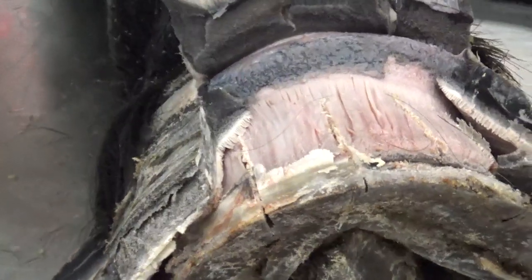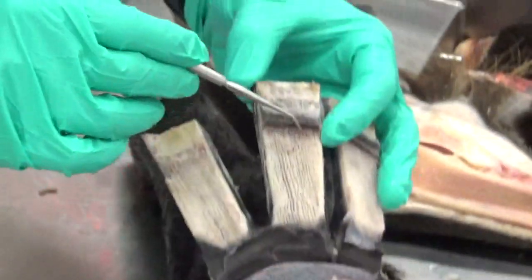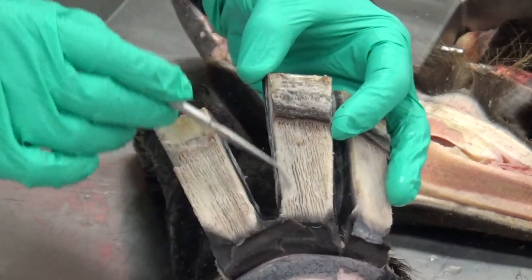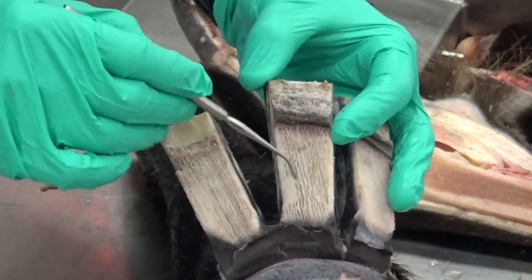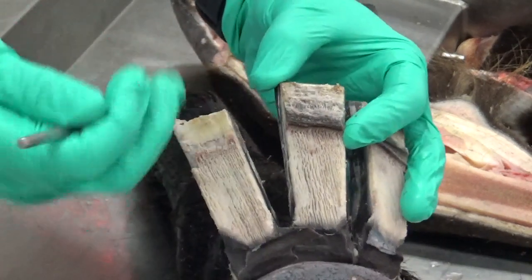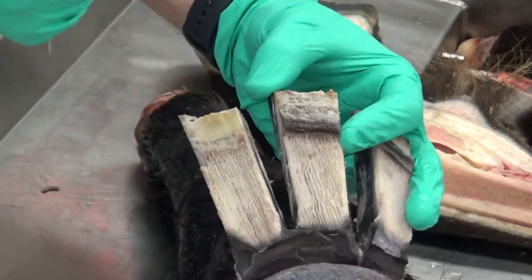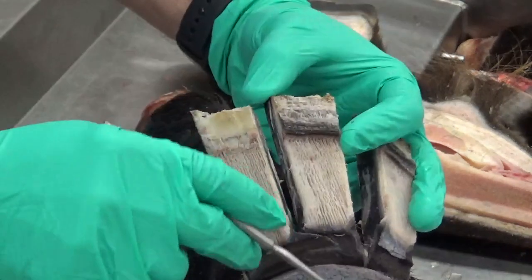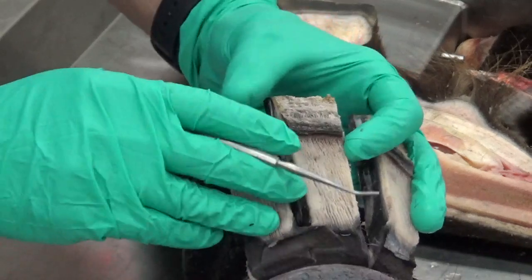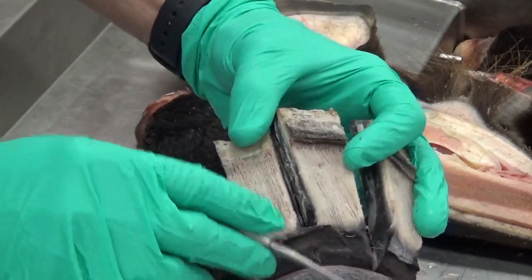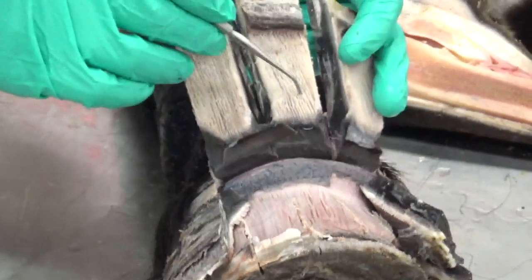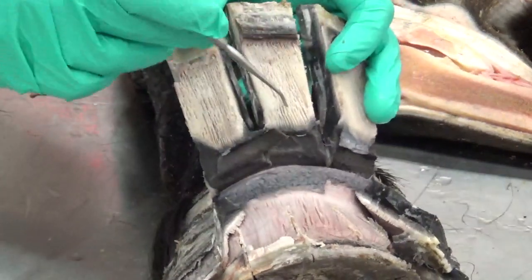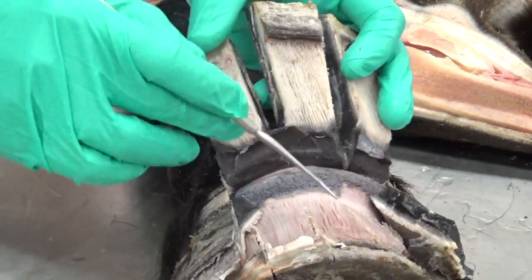Can you see these laminae? This is the epidermal laminae. This is the stratum internum. Okay, this is the horny lamina. This is really horny in life. This is hard. And this one, this soft lamina, is the dermal corium or laminar corium, okay? This laminar corium interdigitates between these curtains, okay?